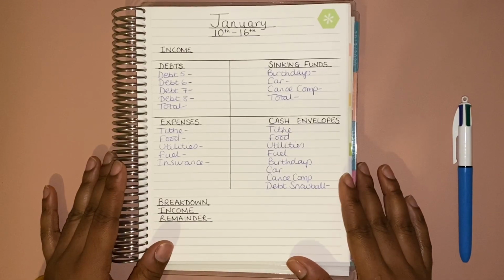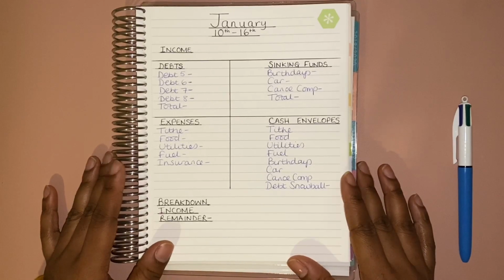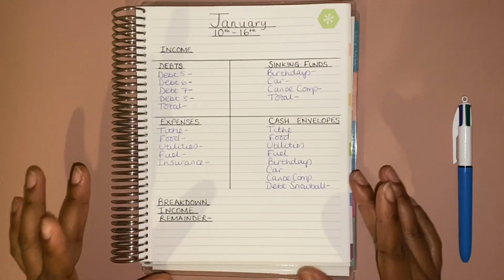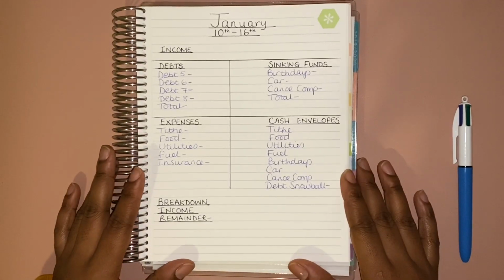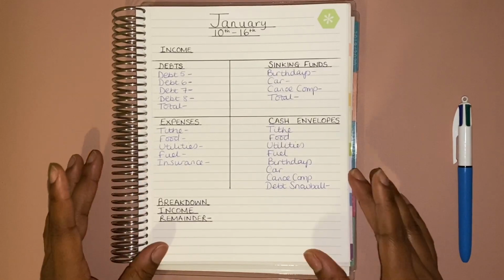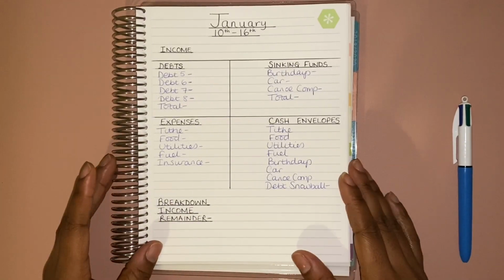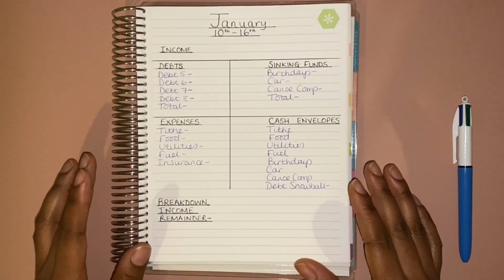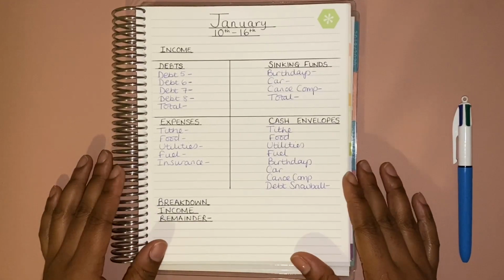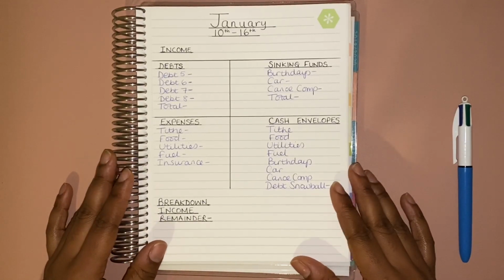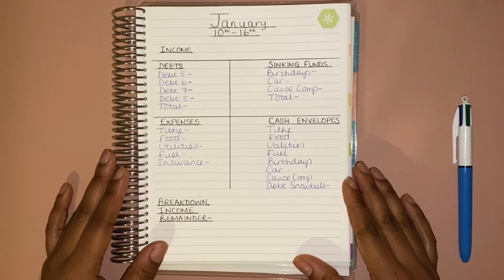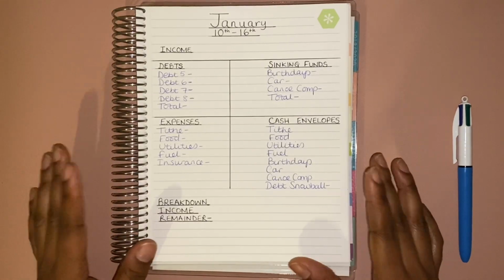So I follow his method quite closely, not exactly, but quite closely. And he states that the first thing that you need to do after you have made your minimum payments and you have basically paid your basic expenses, you then need to start saving for your emergency fund, and you pay nothing else other than that.